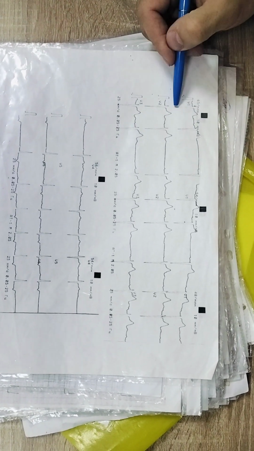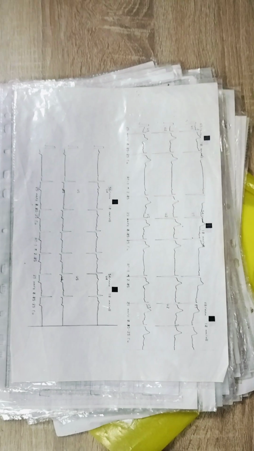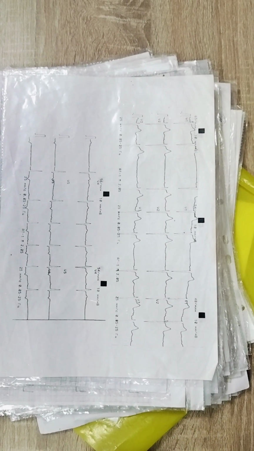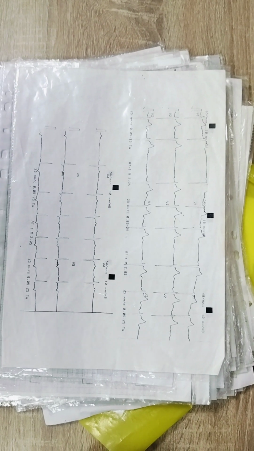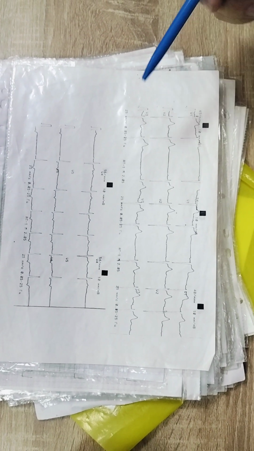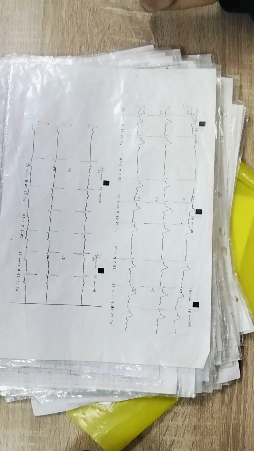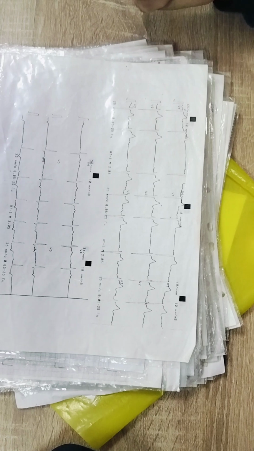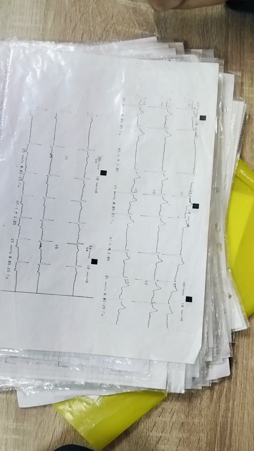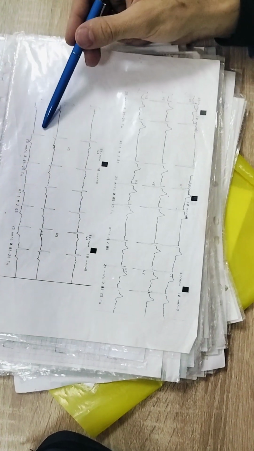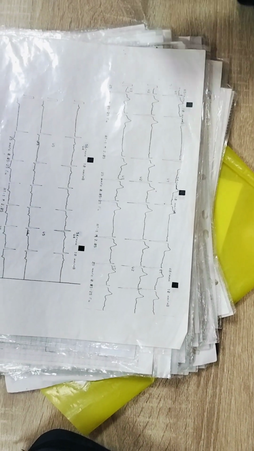If this one plus this one is more than 35 millimeters, like more than 3.5 centimeters, it is hypertrophy of the left ventricle. Each big box is 5 millimeters, so there are more than 6 boxes. So we need to confirm it. If somebody has a scale, we can measure.